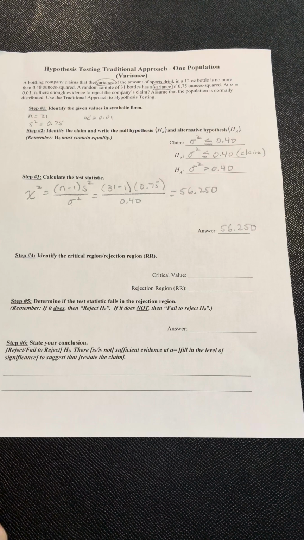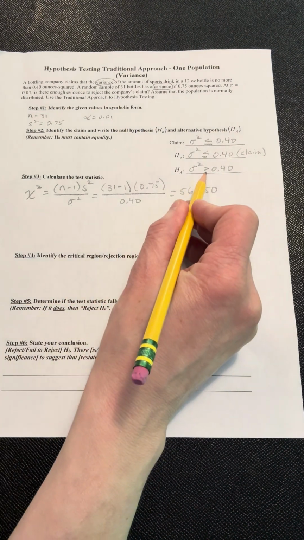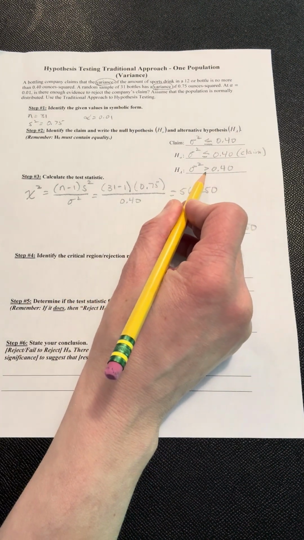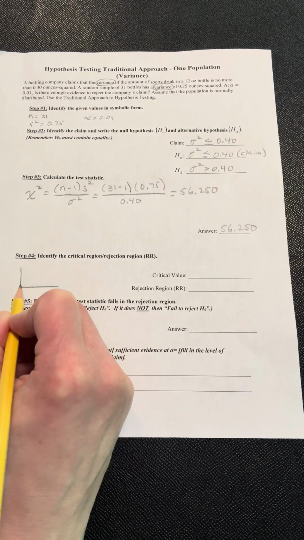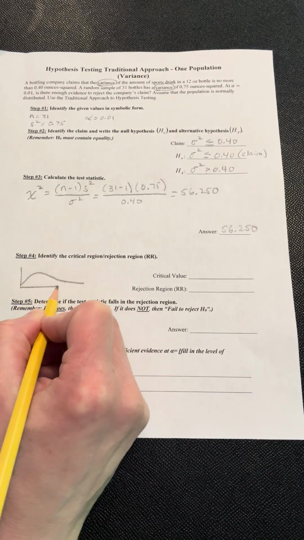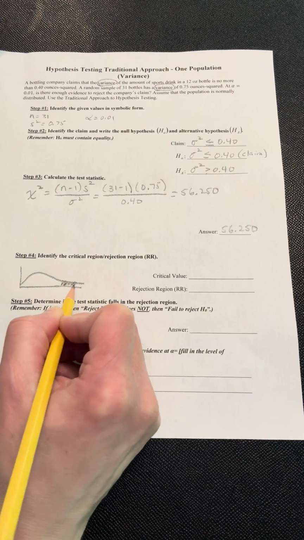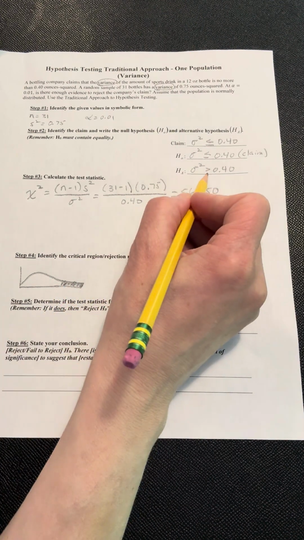Then in step number 4, we have to identify the critical region and rejection region. Remember, we have to determine if it's a 1- or 2-tailed test. We look at the alternative hypothesis. It has a greater than sign. So we're going to use a chi-squared, that non-symmetric distribution. It's skewed on the right side, and we're just going to shade in that right side. So it's a right-tailed test.